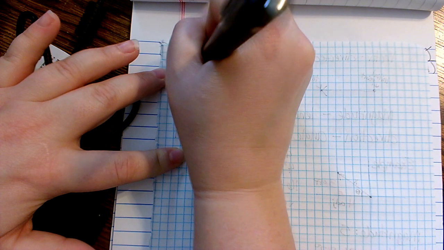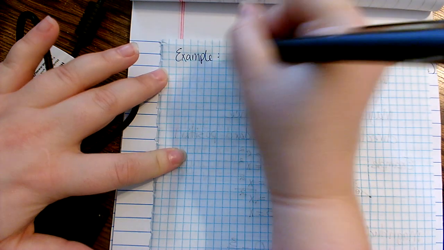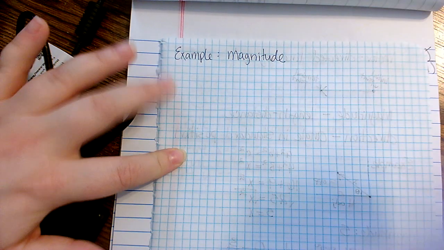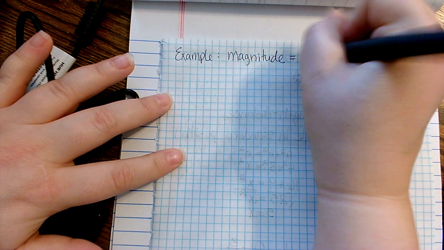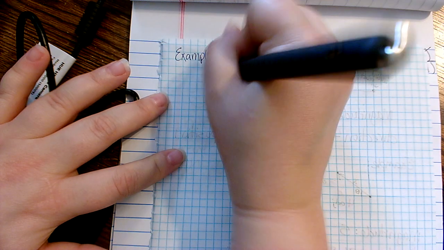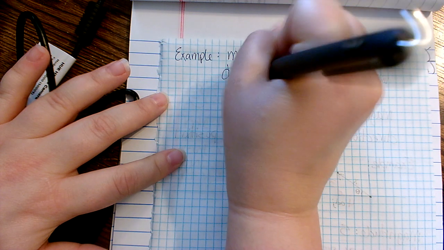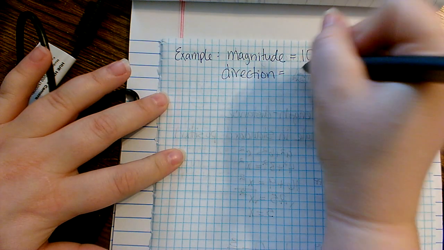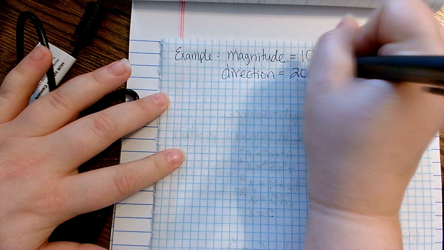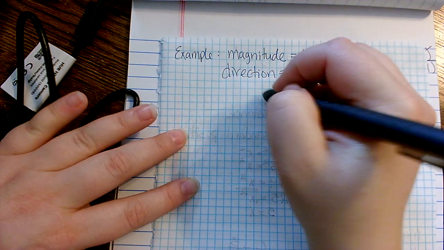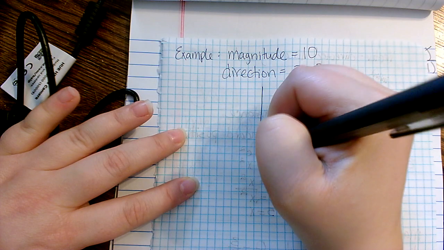So let's say that the magnitude of our vector is 10 units long, and let's say that the direction is, I don't know, 200 degrees. So I'm a very visual person. I like to draw my vector.